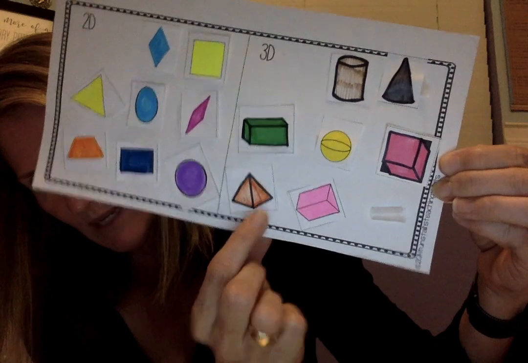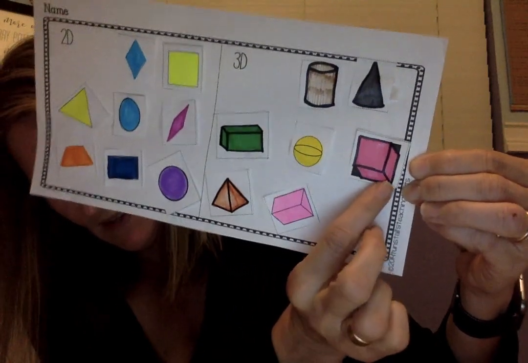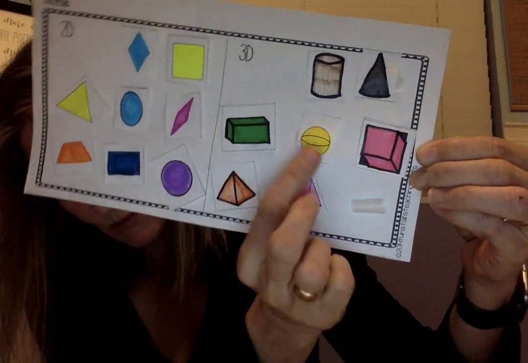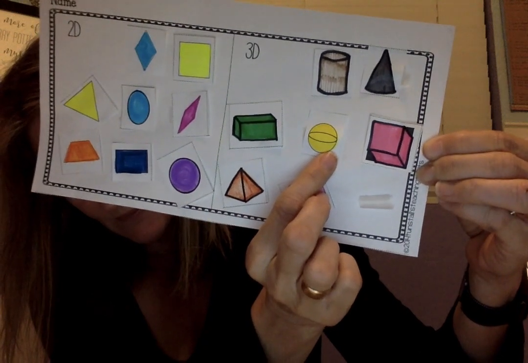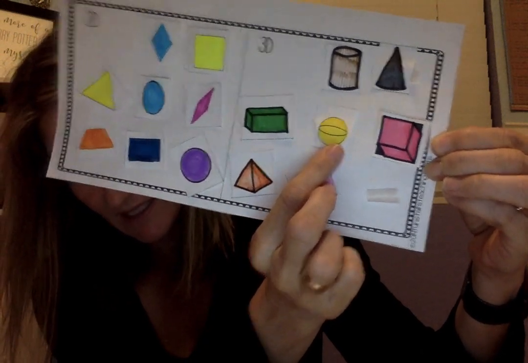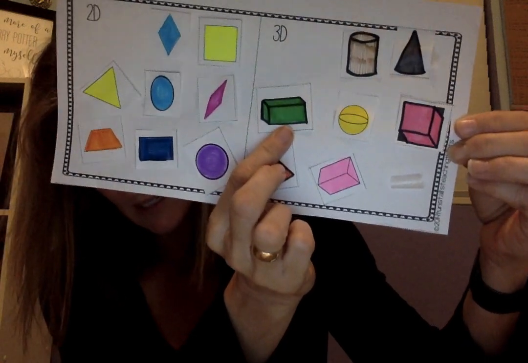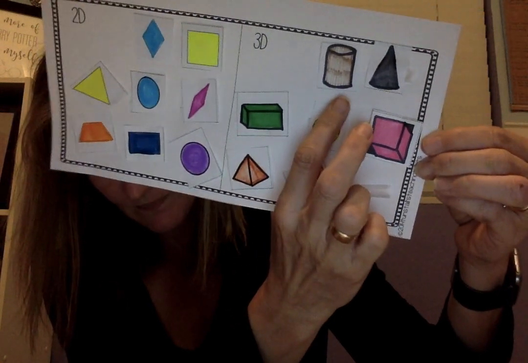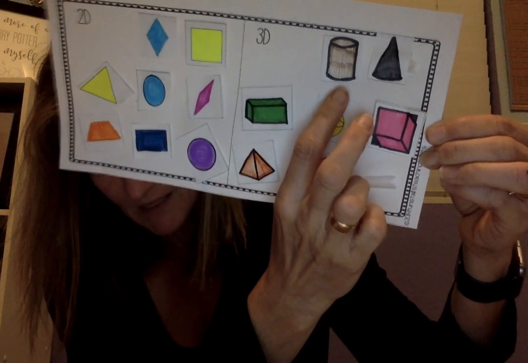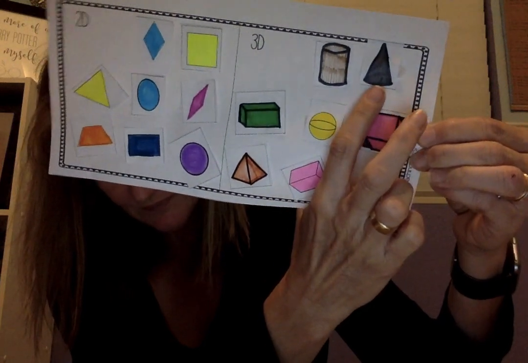Good. Square pyramid. Don't worry about that one. Cube. Good. Sphere. Ooh, here's a tricky one. Rectangular prism. Awesome. Yep, that's a cylinder. Perfect cone.